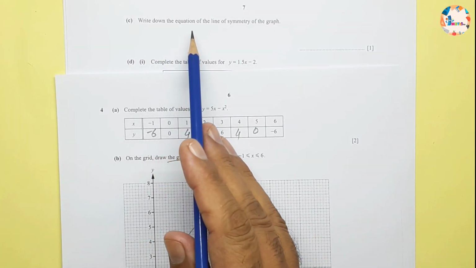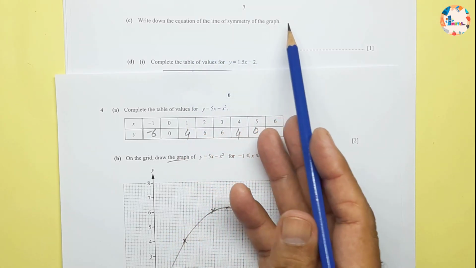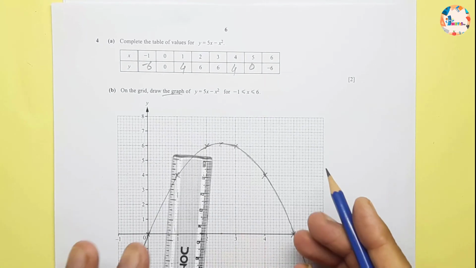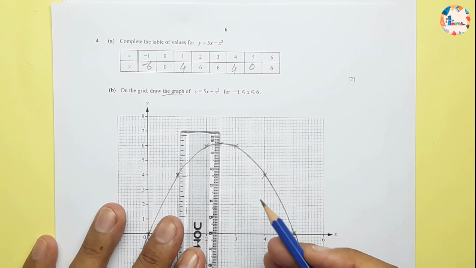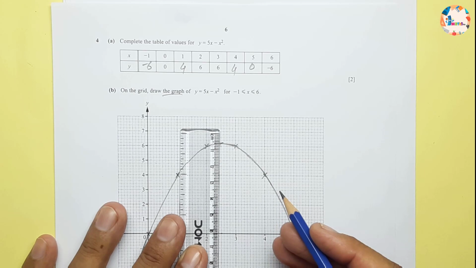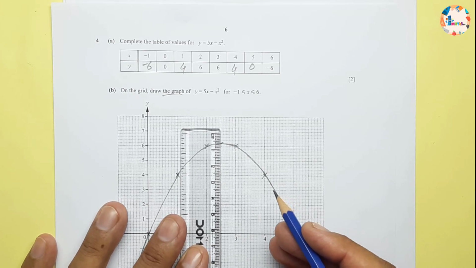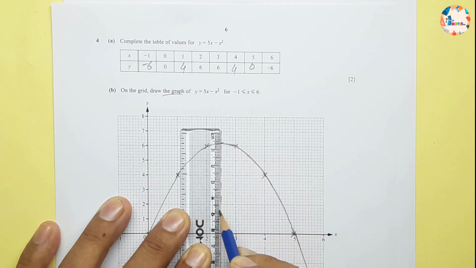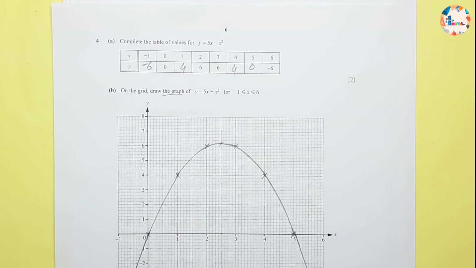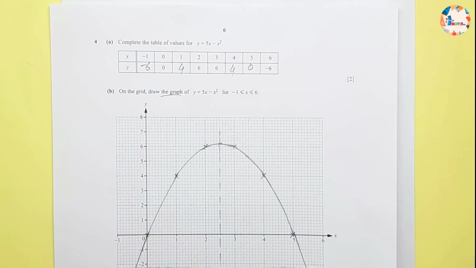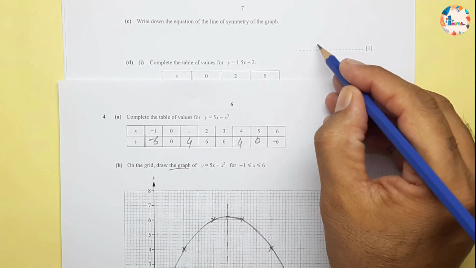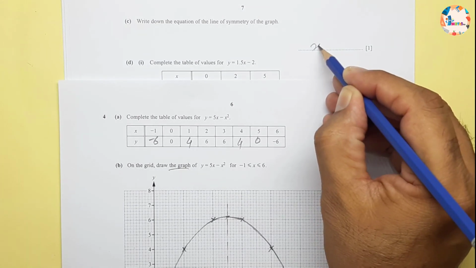Write down the equation of the line of symmetry of the graph. Line of symmetry is this one over here basically. I will draw a dotted line of symmetry for your explanation, like this one is the line of symmetry. So we got the line of symmetry, and the equation of the line of symmetry is x equals 2.5.